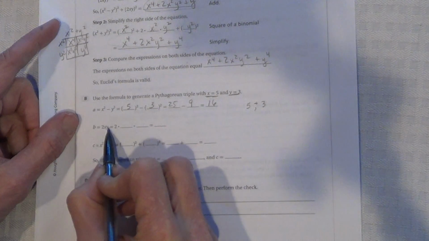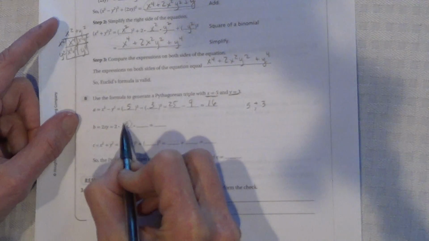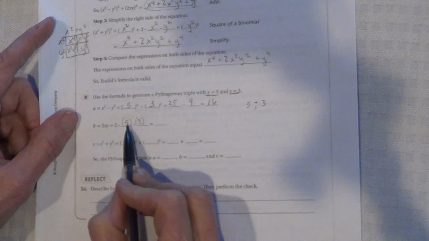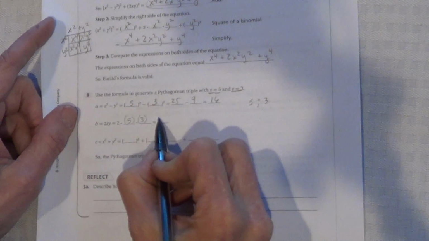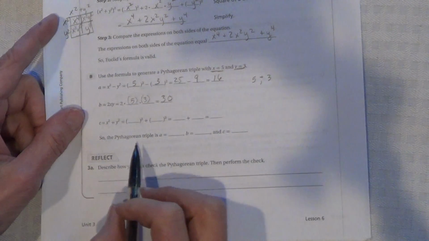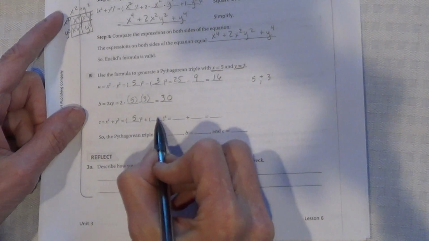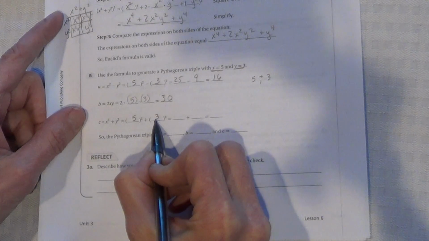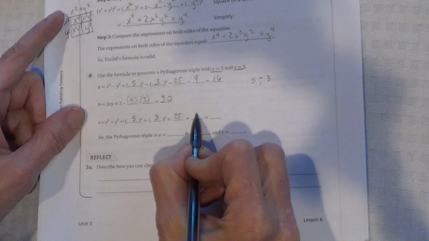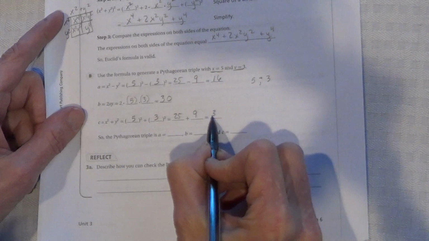Now we take 2 times xy, so 2 times 5 times 3, that would be 30. Now we say 5 squared plus 3 squared. 5 squared is 25, 3 squared is 9, 25 and 9 is 34.